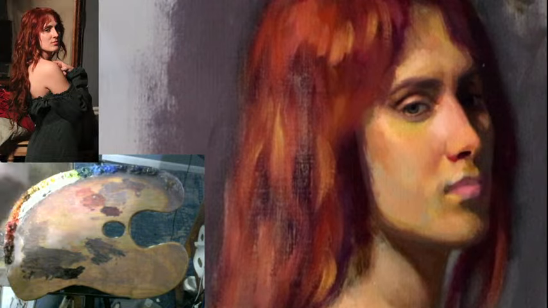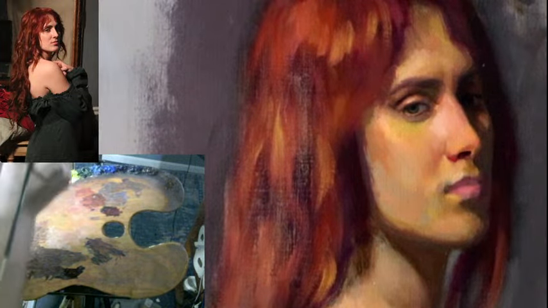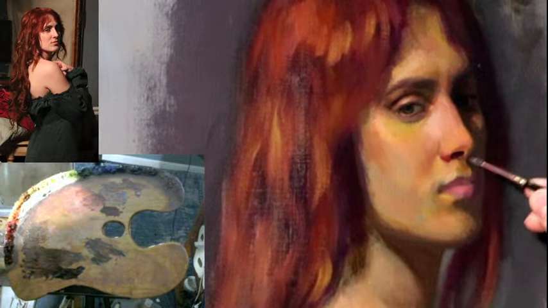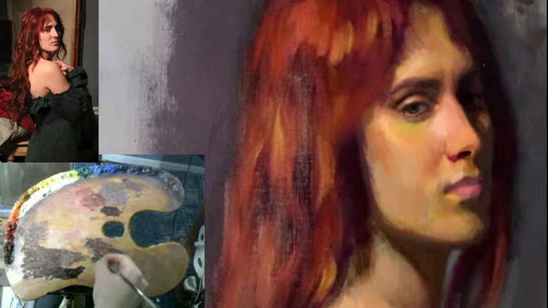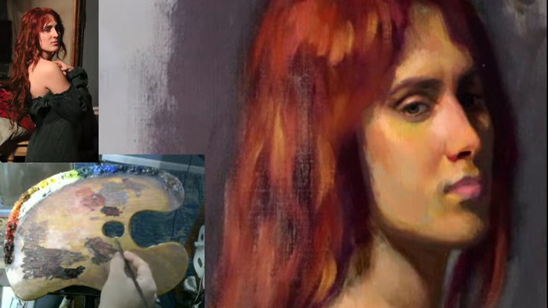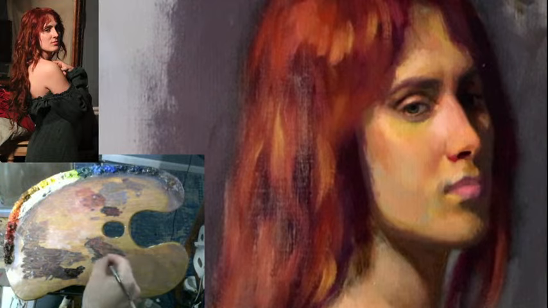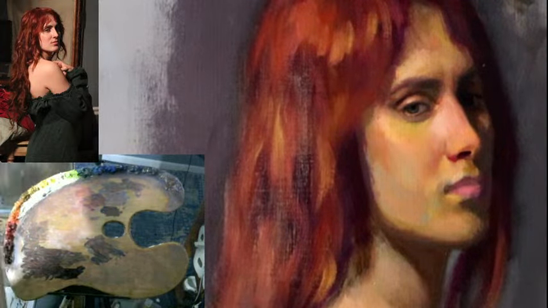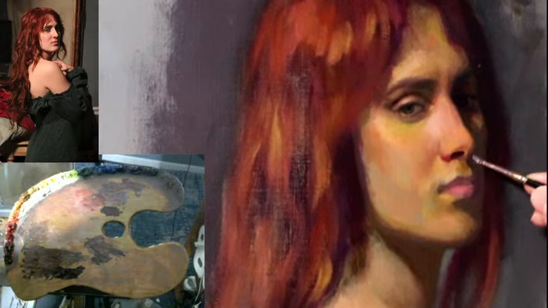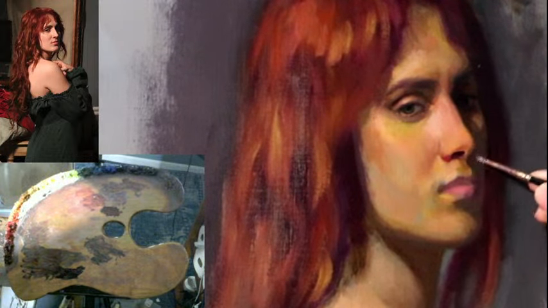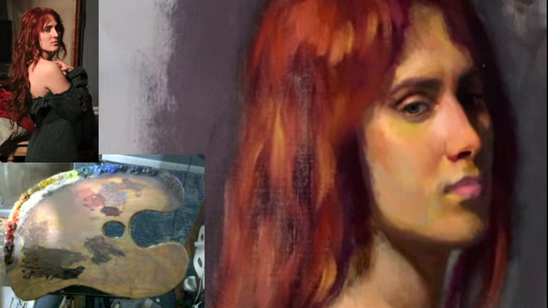I mean, ideally, self-portraits should always be our favorite, but it's not my favorite. I think for me, painting my wife is my favorite person to paint. But it's difficult for me to get her to pose.